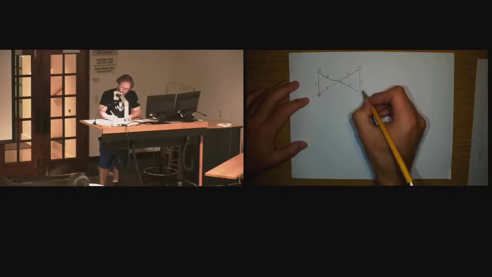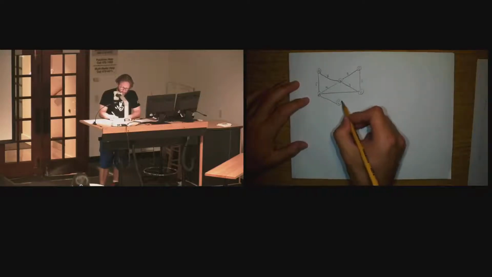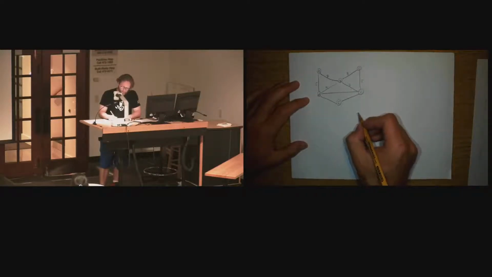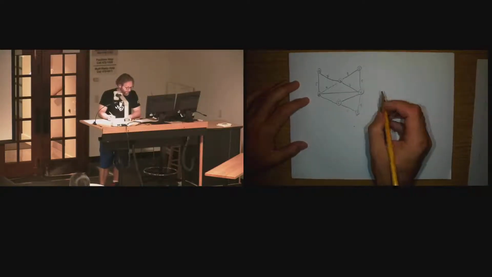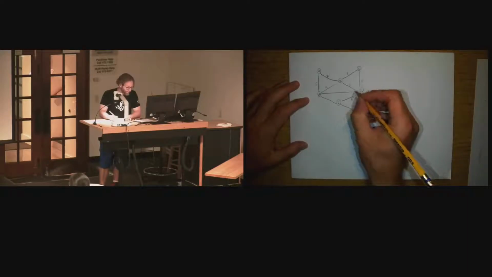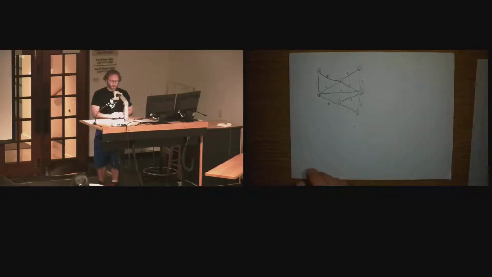E, F over here, connected here, here, and here. And then just one more. There we go. And we'll put in all these weights here, 8, 9, 8, 15, and 6. All right. So let's go ahead and visualize this.